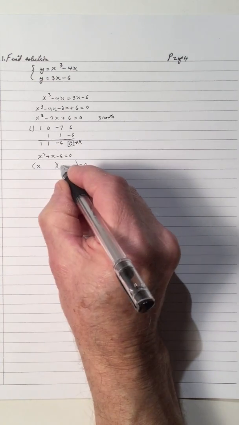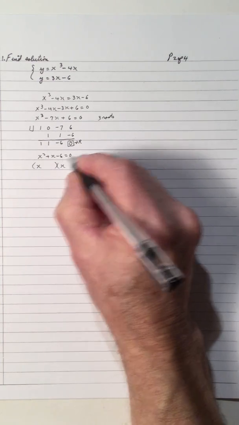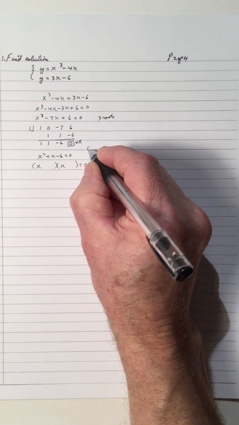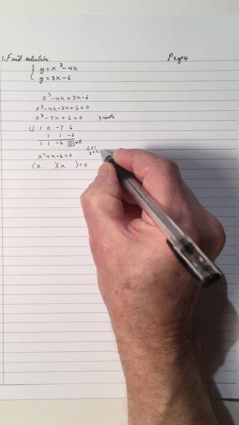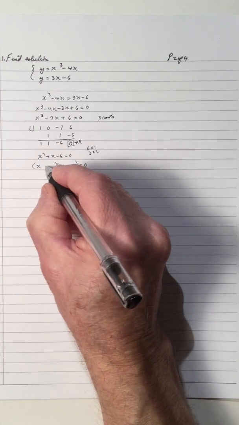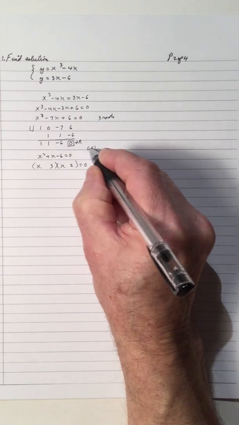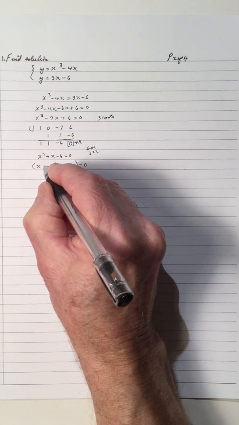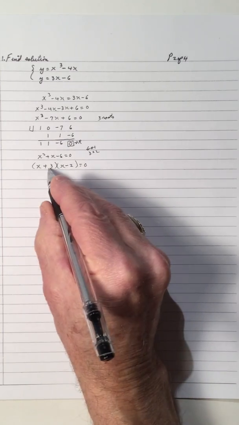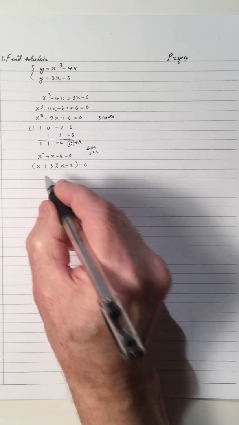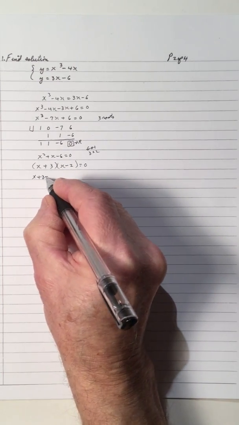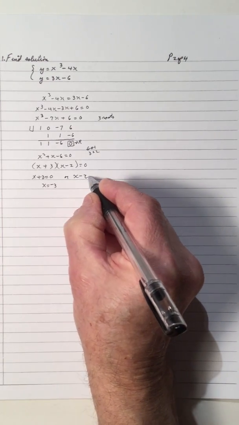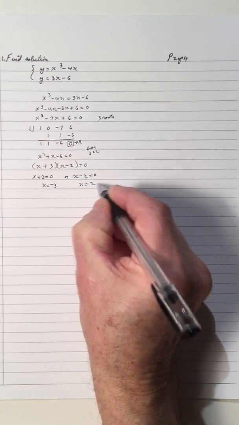x squared is x and x. The factors' product is negative 6, and the sum is plus 1. So the factors of 6 are 6 times 1 and 3 times 2. So 3 and 2 looks like the factors that are going to give you the 1. And the product is negative, so it must have a plus and a minus. So it's a plus 3 and a minus 2. Multiply to negative 6, add to plus 1. So x plus 3 is equal to 0. x is equal to negative 3. Or x minus 2 is equal to 0. x is equal to 2.